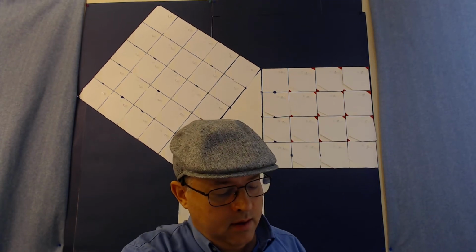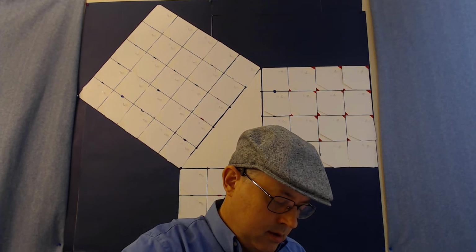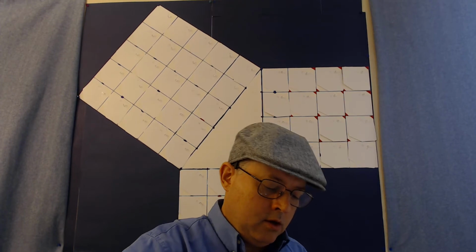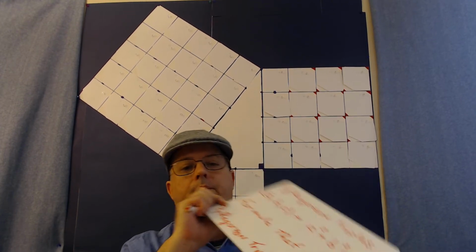And we're going to show a formula that generates Pythagorean triples where the c value is one more than the b value.